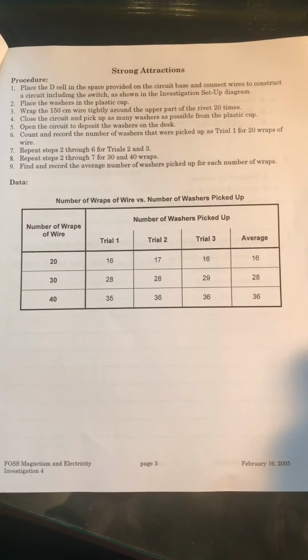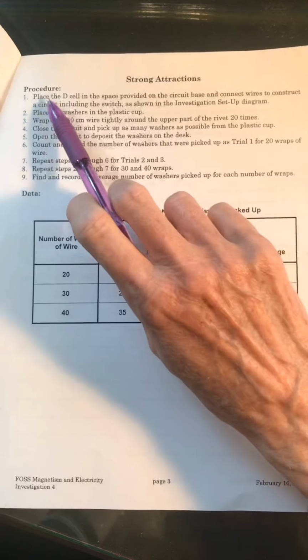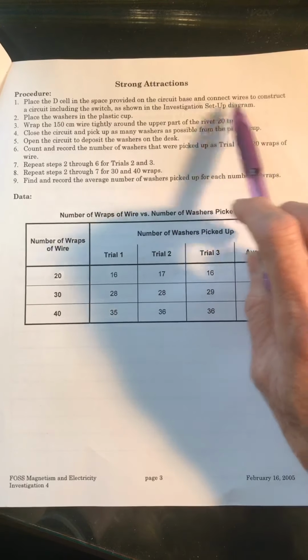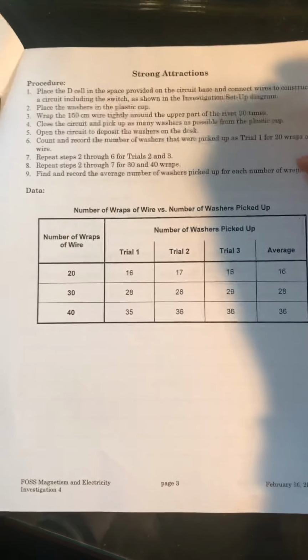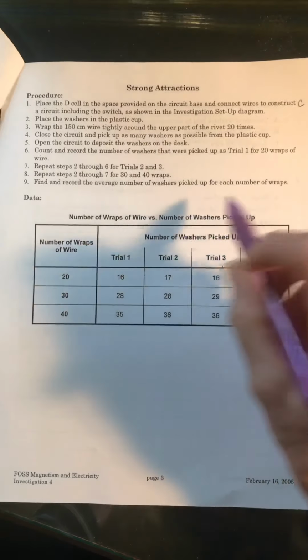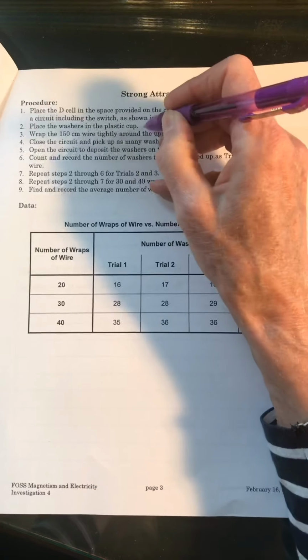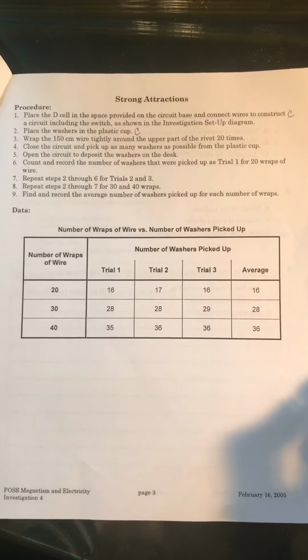And remember, in a procedure, all of the variables should be identified. So place the D-cell battery in the space provided on the circuit base and connect the wires to construct a circuit, including the switch. That is one of the controlled variables. So I'm going to put a C there for controlled. And then it says place the washers in a plastic cup. That would be a controlled variable. We're going to do the same thing for all our trials.